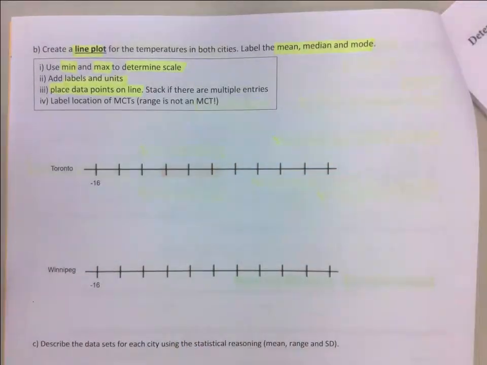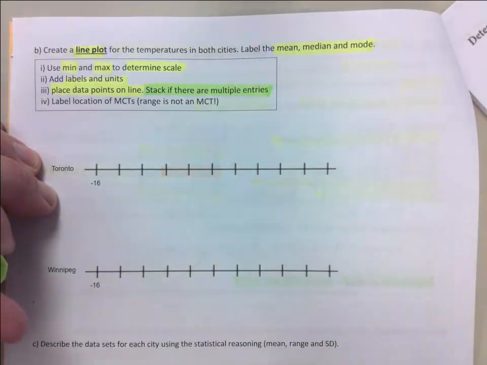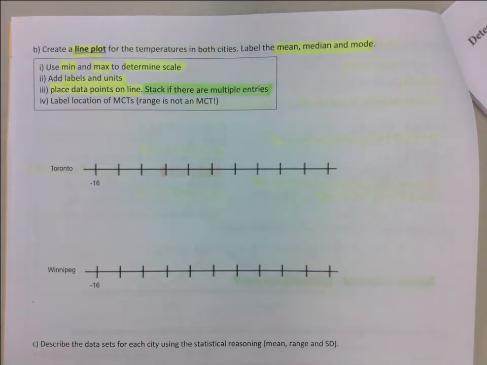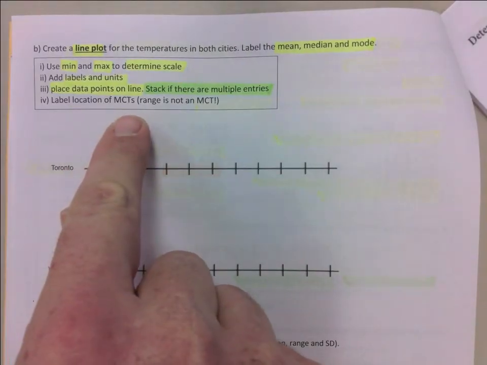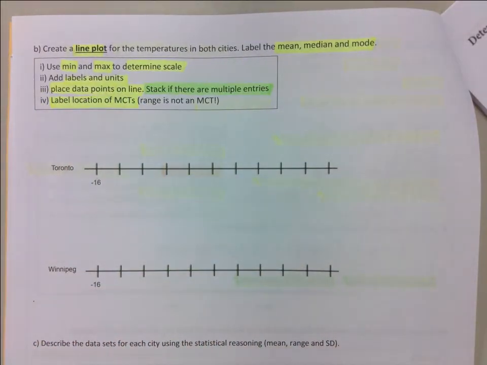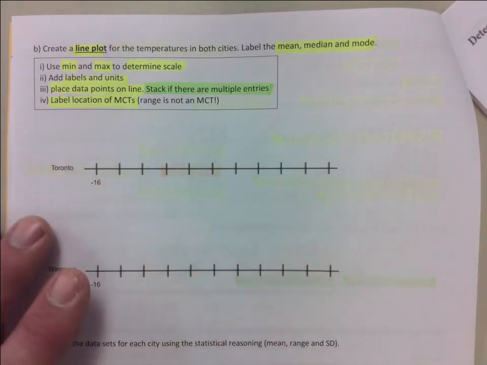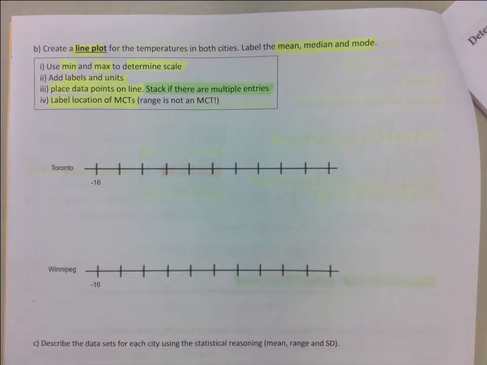Watch this one here. Stack if there's multiple entries. Okay, you stack them up. Label locations of MCTs. Range is not an MCT. So let's do that. But by the way, guys, the scale, I don't care what you use. Just make sure it's consistent, just like with a graph.